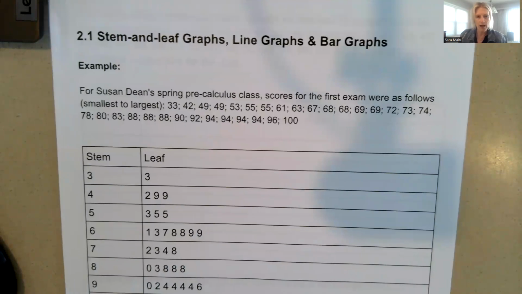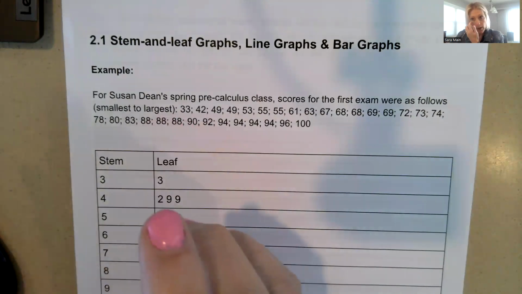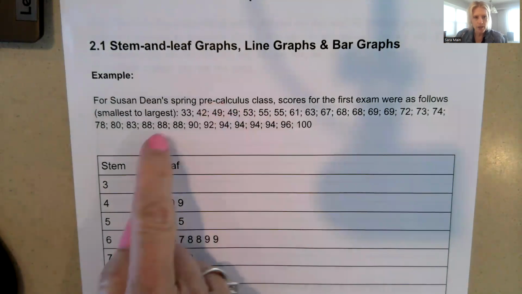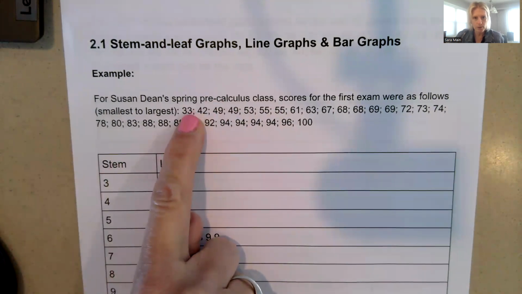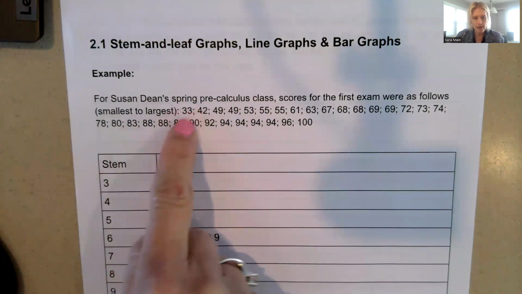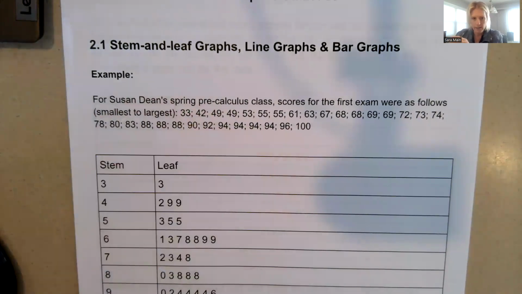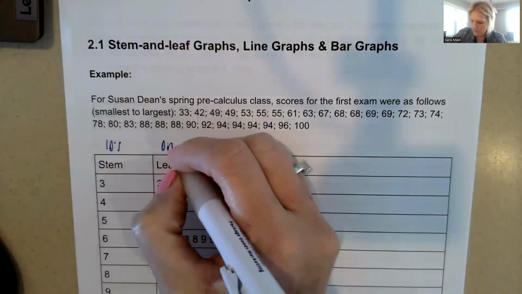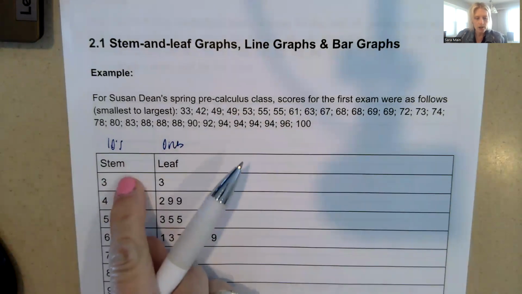So a stem and leaf graph organizes the data by whatever you choose as the stem or the starting points, kind of like a tree. Because my smallest value is 33, I'm going to start with my tens as my stem. I'm going to mark that here, my tens. And then my ones are going to be my leaf. And so I'm going to mark just my stems.